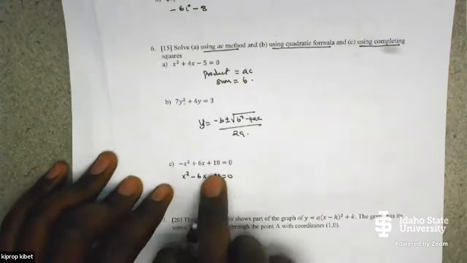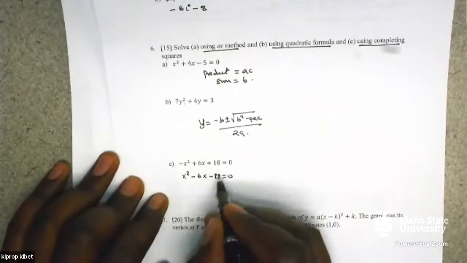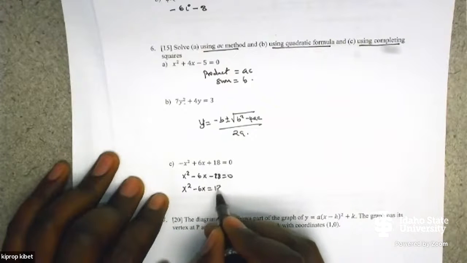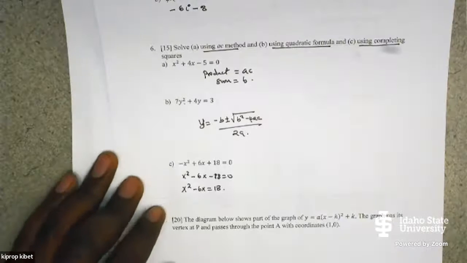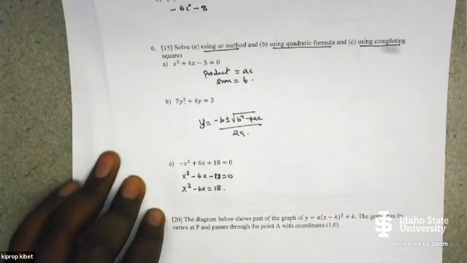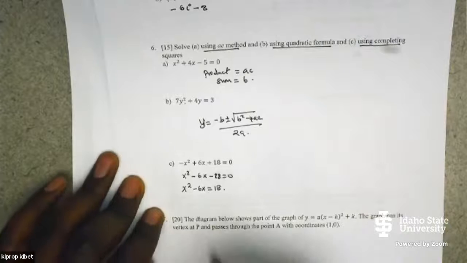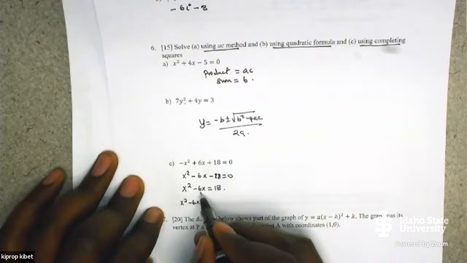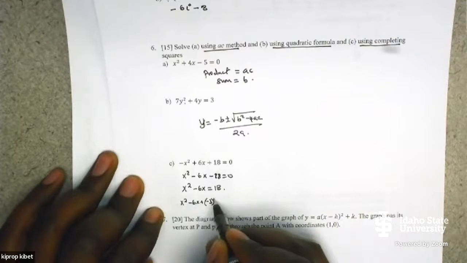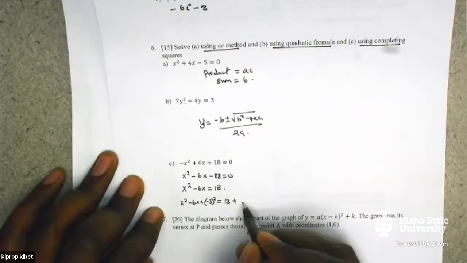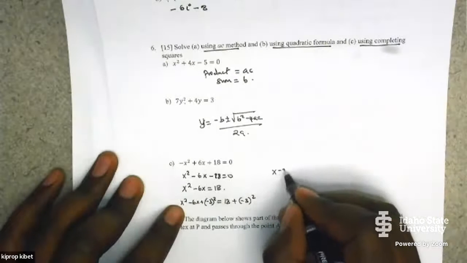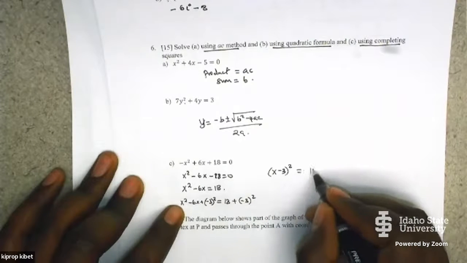And then you take the constant to the other side. So x squared minus 6x equals to what? 18. And then now you add half the coefficient of x. So x squared minus 6x plus half the coefficient of x, which is minus 3, and then you square, equals 18 plus half the coefficient of x, minus 3, and then you square. Okay. And then now you complete the square. So it will be x minus 3, and then you square, equals 18 plus what?